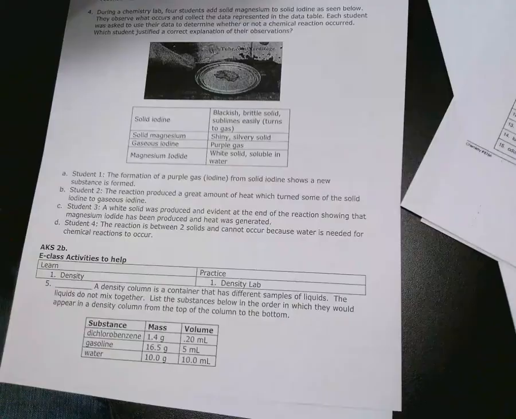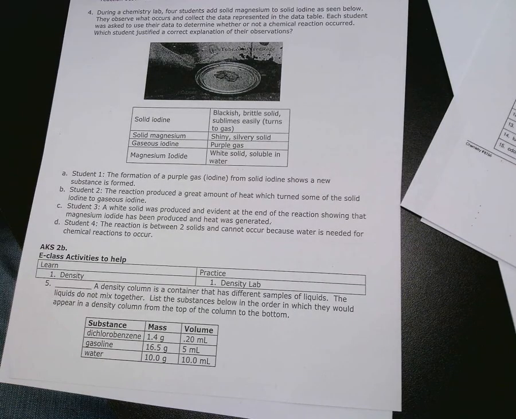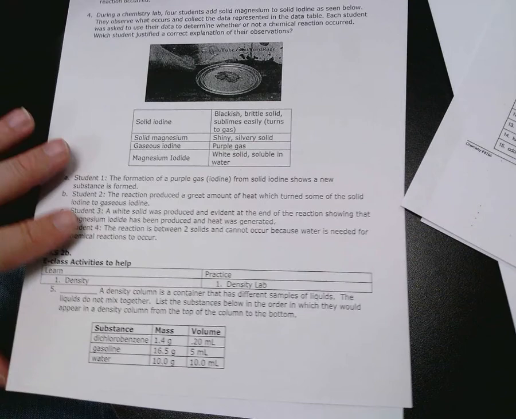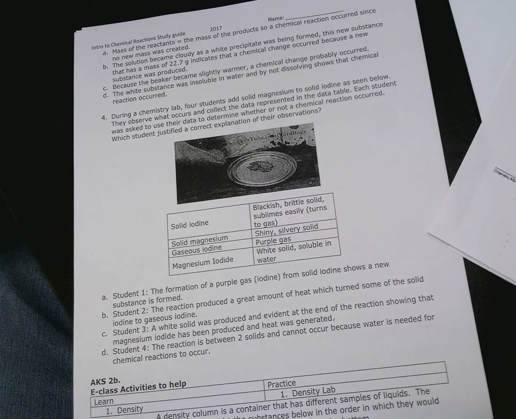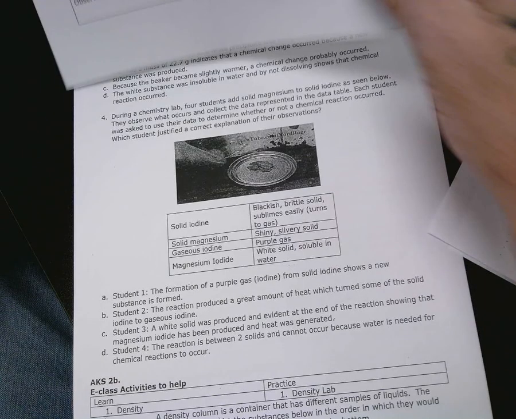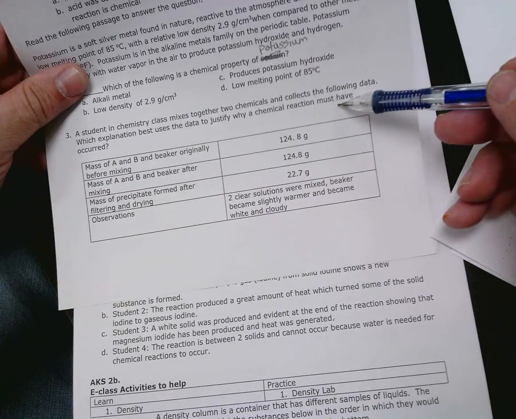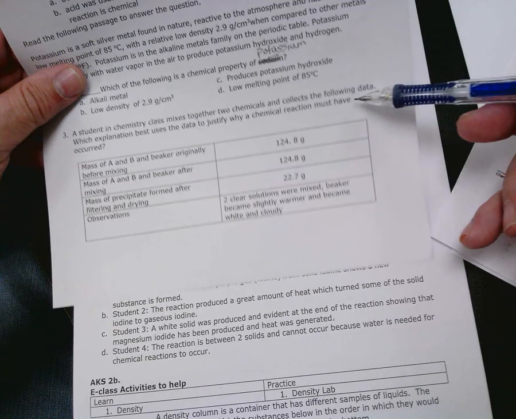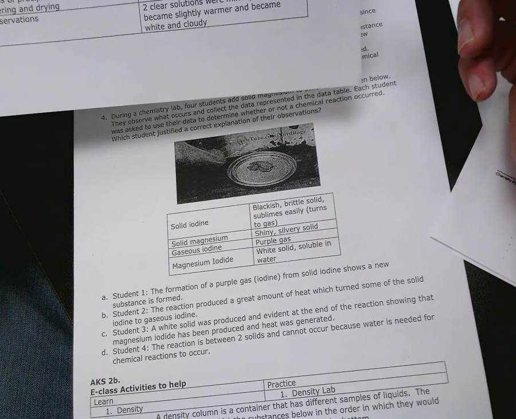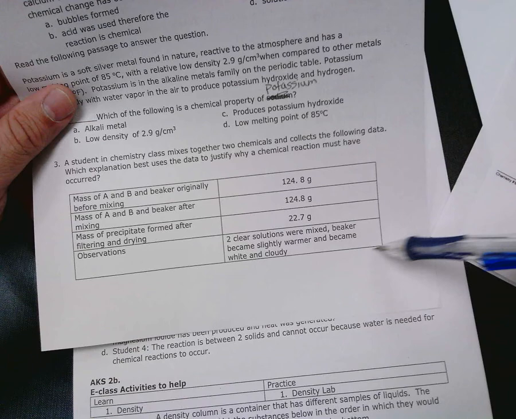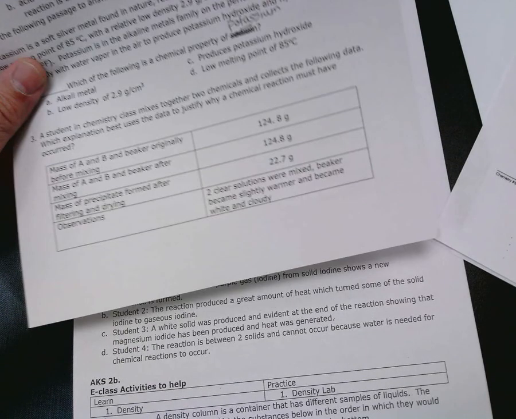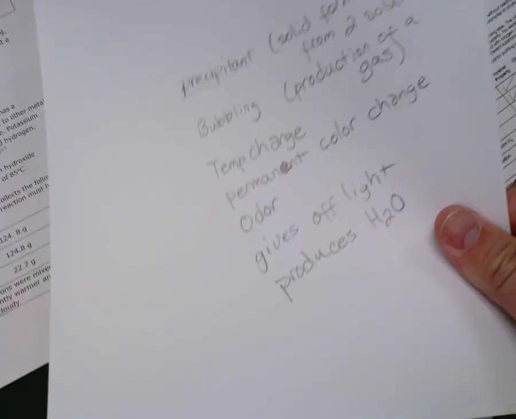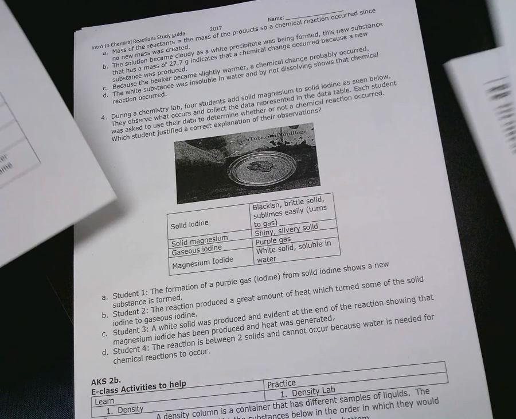And now let's take a look at the second sheet. Oh, wait a minute. We didn't get to the bottom of the first sheet. Yeah, we did. Okay, so it's another justify a chemical reaction has occurred. So you have to see what observations they've made and justify based on their observations and your evidence that a reaction has occurred, and decide what's the strongest evidence that a reaction occurred in this case. Okay. Same with number 4.